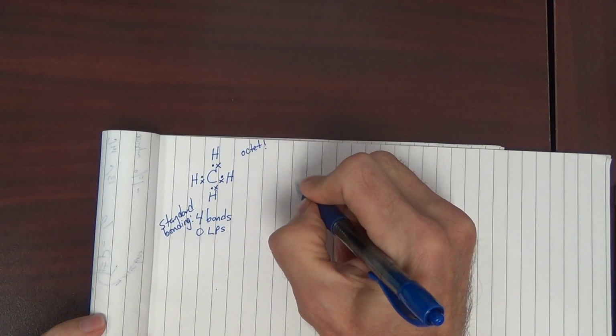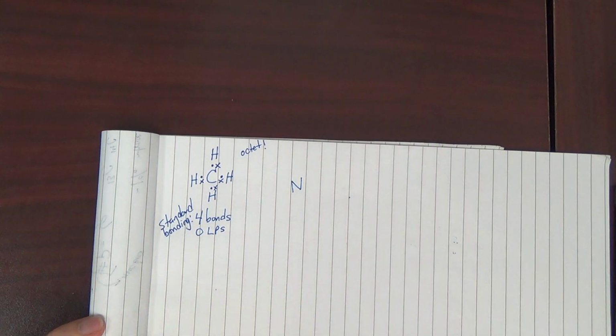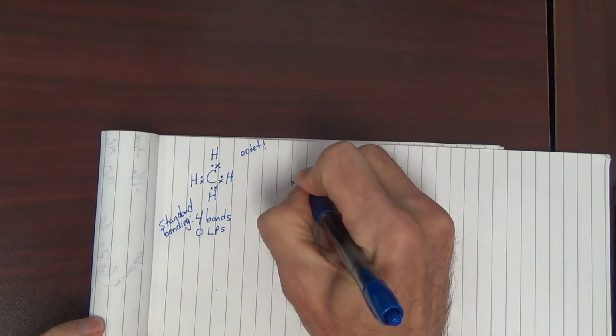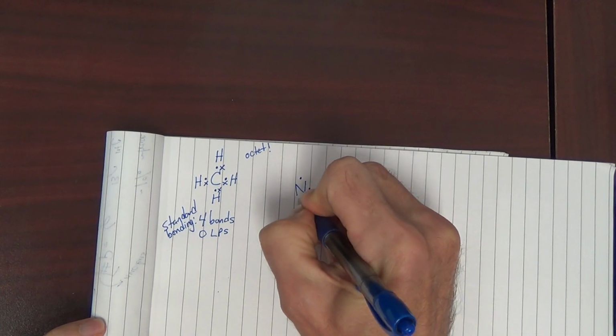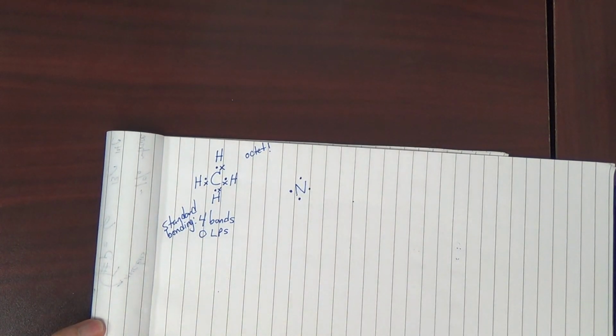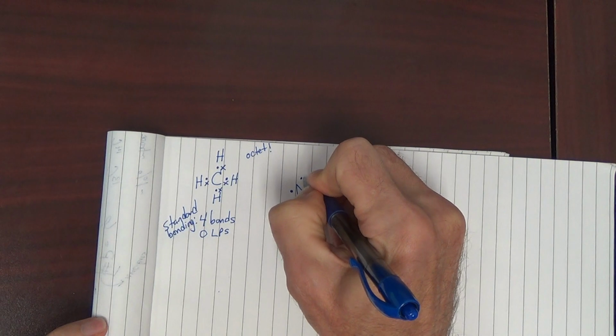What's after carbon on the periodic table? Nitrogen. Okay, let's go to nitrogen. How many valence electrons? 5. 1, 2, 3, 4. Now we start teaming up. 5.